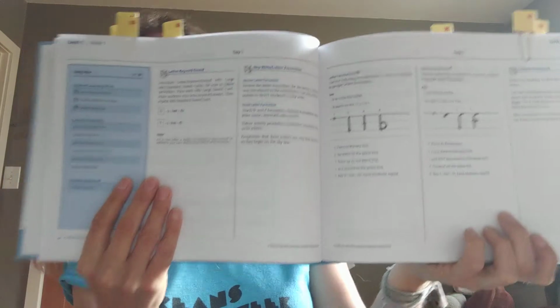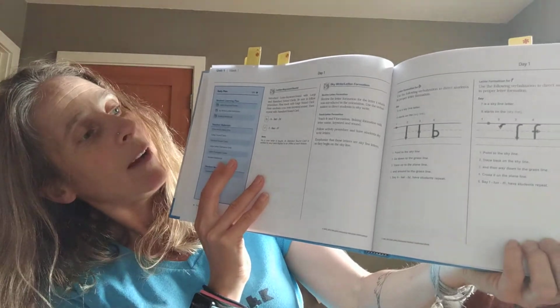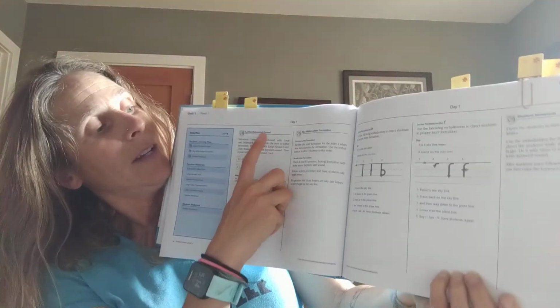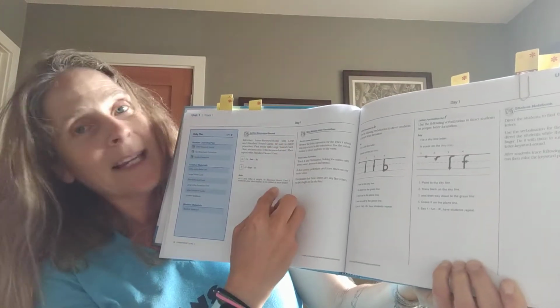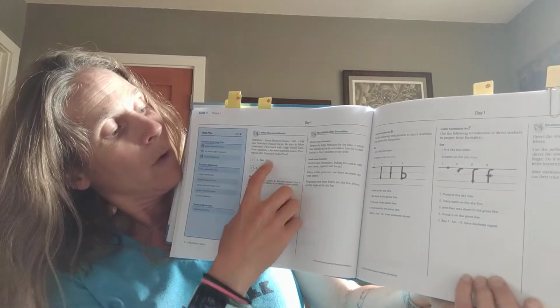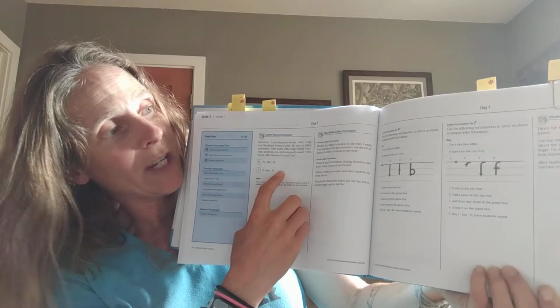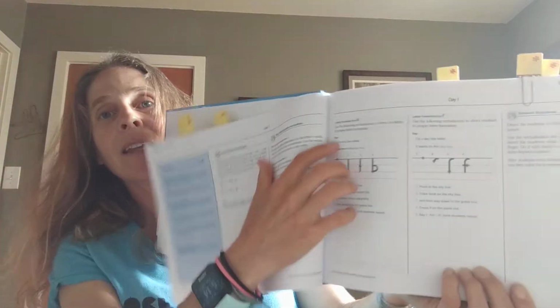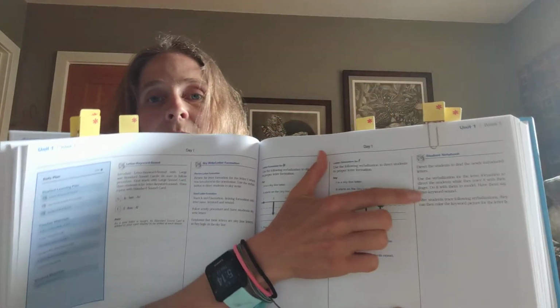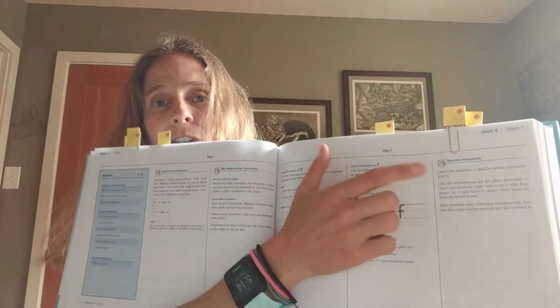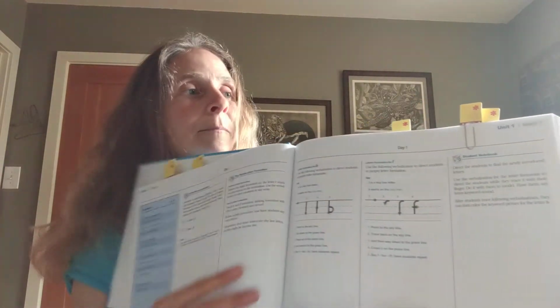Now I'm going to dive into an actual day of a unit. So this is an actual lesson. Again, we've got our blue box and we've got all of our activities labeled here and exactly what you need to do and what skill you'll actually be teaching here. This at the end will tell you what student materials, what the student needs to do. So here they'll need their student notebook.